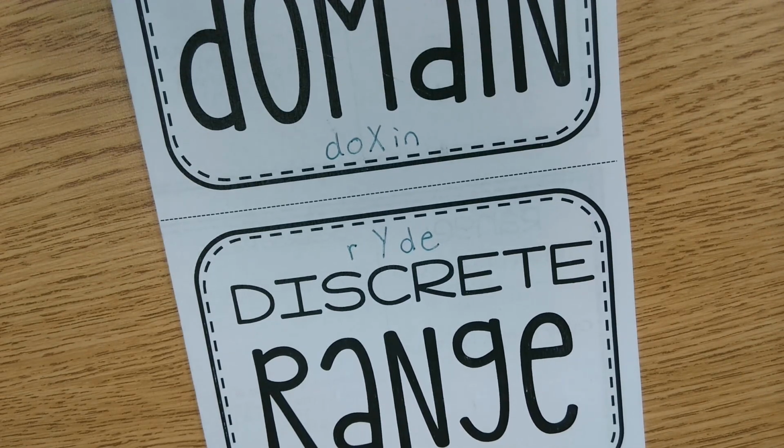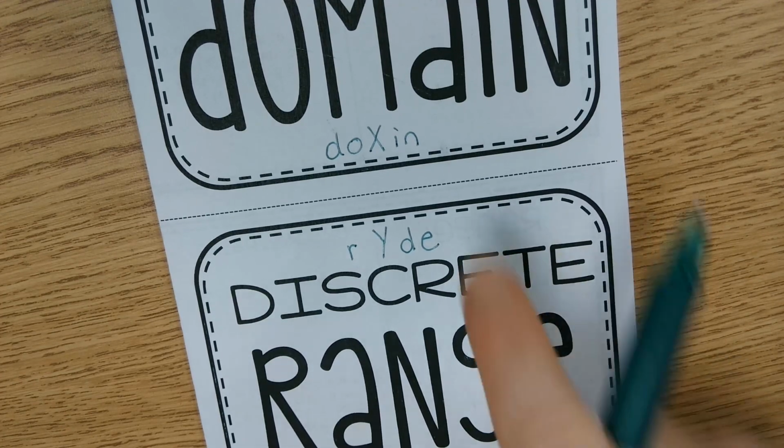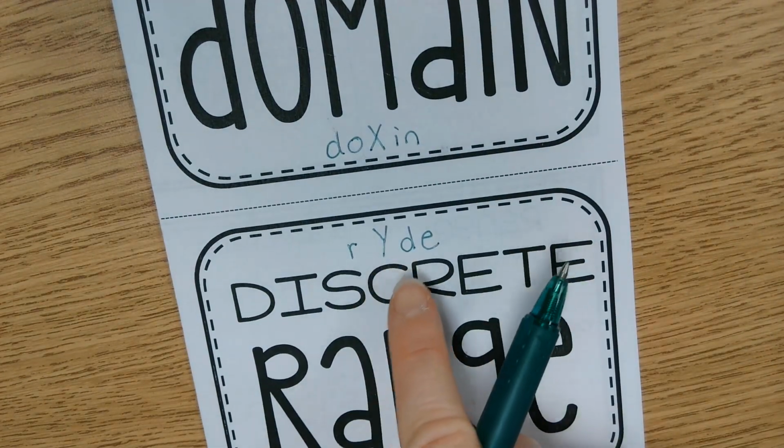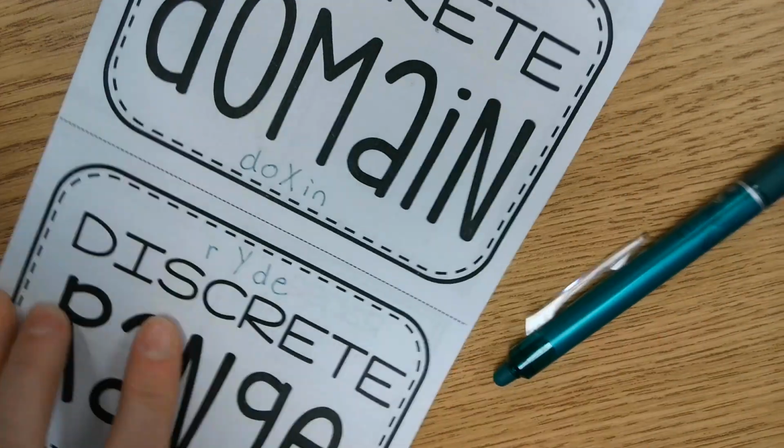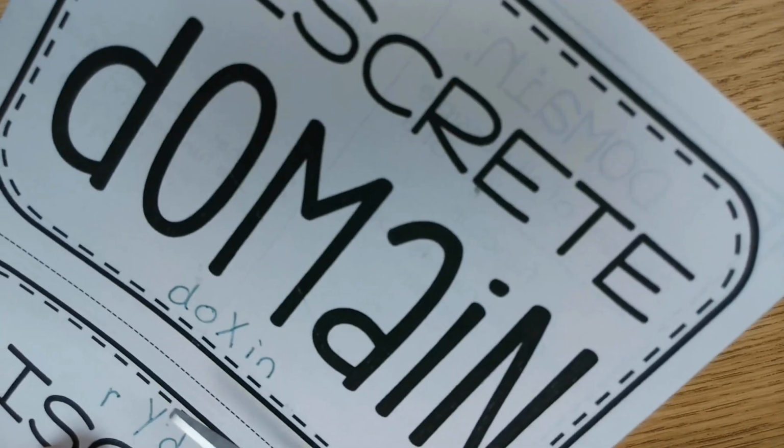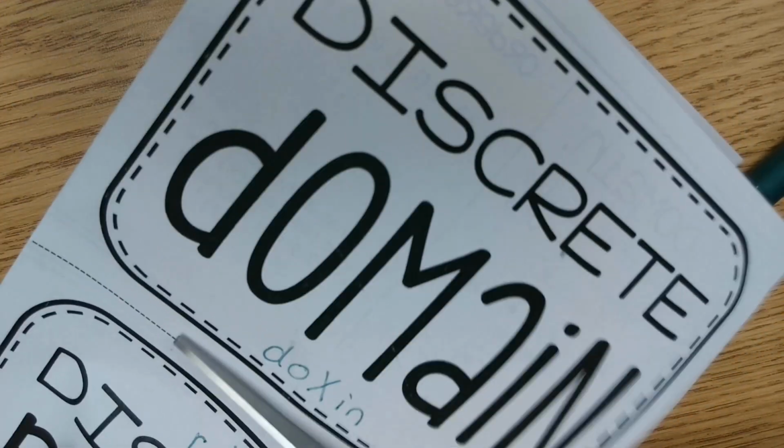So you'll hear me say that, and that's what I mean. So I'll say, is it doxin or is it ride? Doxin is X. Ride is range for Y. I'm going to go ahead and cut on the dotted line. Only the top layer, not the bottom layer.